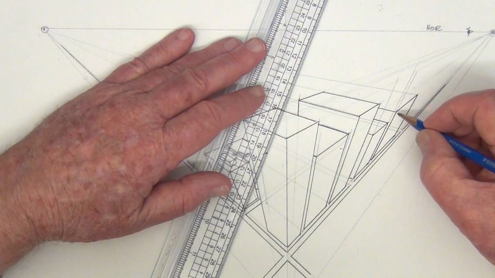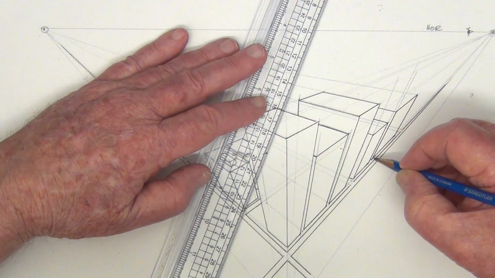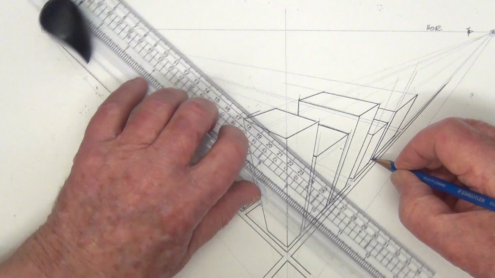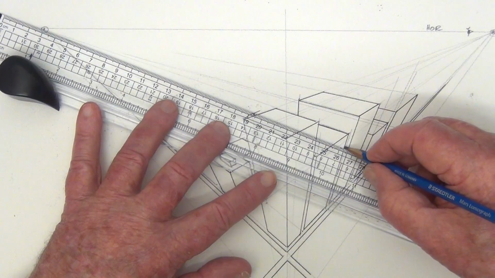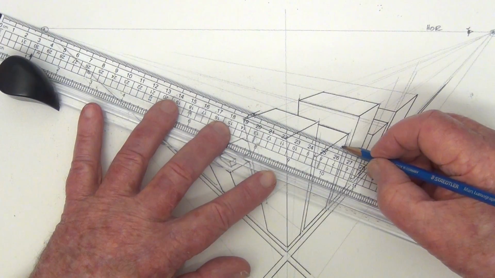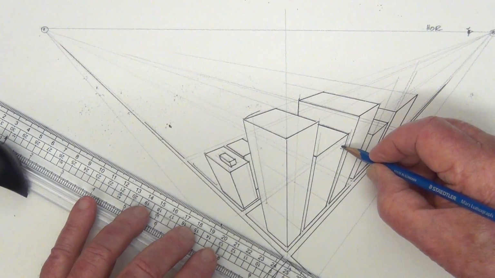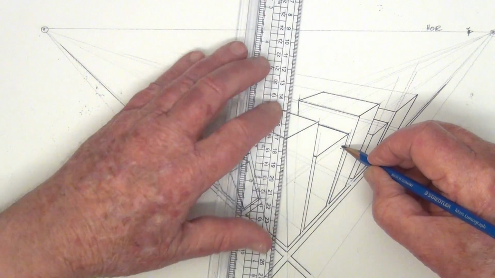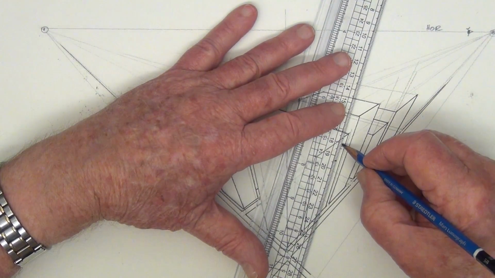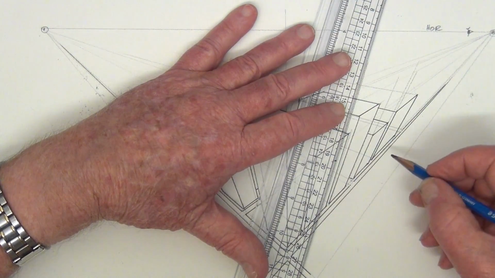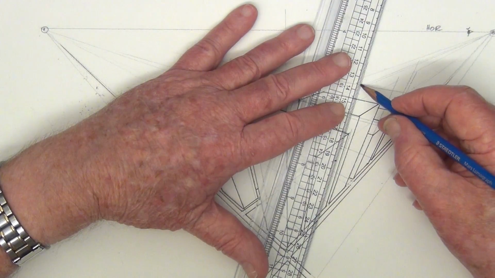And let's say it's the full width of the street. It goes from here through to there. There's the street and there's the pavement. So I'll just put that there, bring that down onto that, bring that up there.